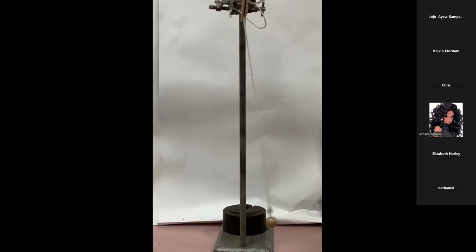Let's also look at the motion of a loaded spring, or a helical spring.